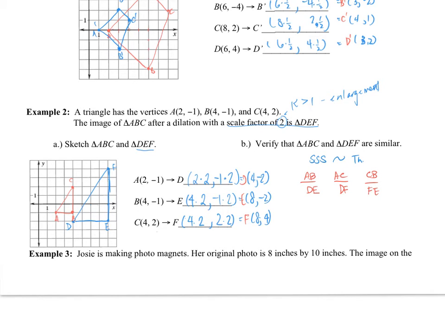So AB will be 2 units, DE will be 4 units. AC, by the Pythagorean theorem, if this were 2, 3, 9 plus 4, 13, take the square root of that, it's going to be square root of 13.